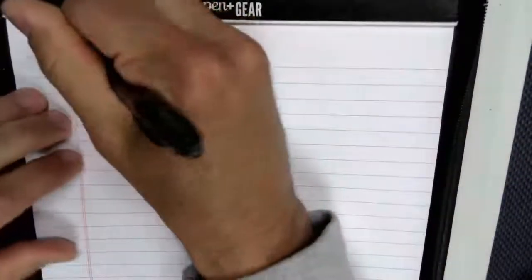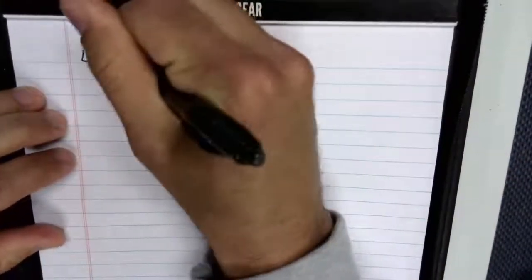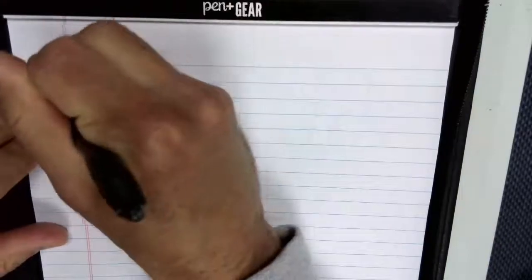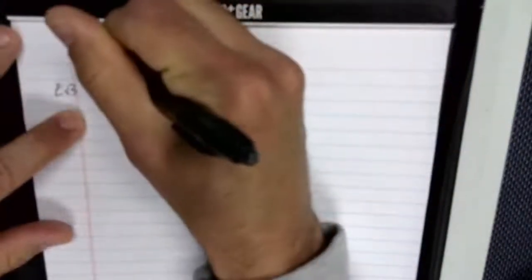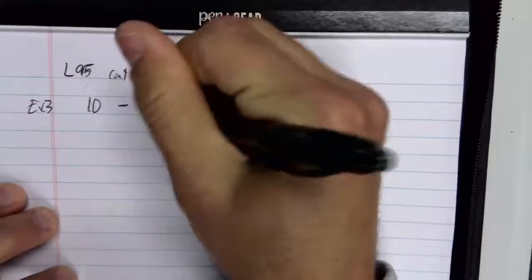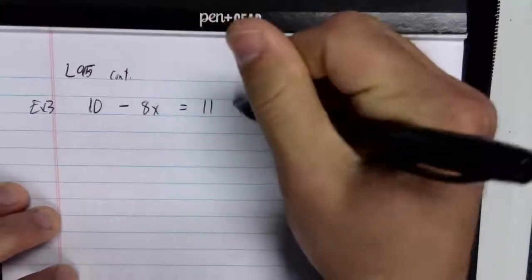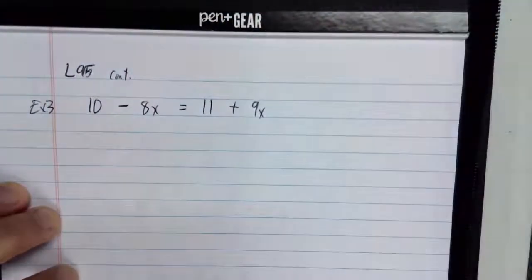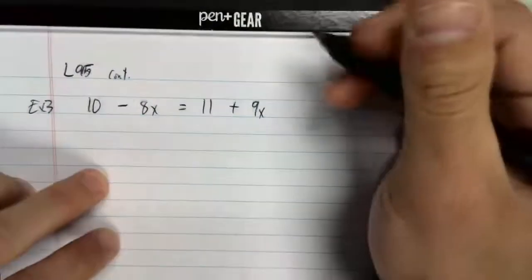Thanks. So what do we got? Lesson 95 continued. Okay, example 3. We're on example 3 for lesson 95, and we've got to focus. With what? 10 minus 8x equals 11 plus 9x. Oh, that one's not going to be good, is it?